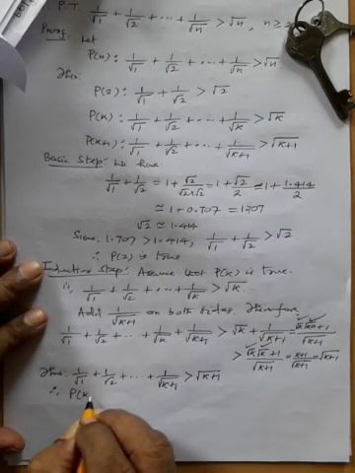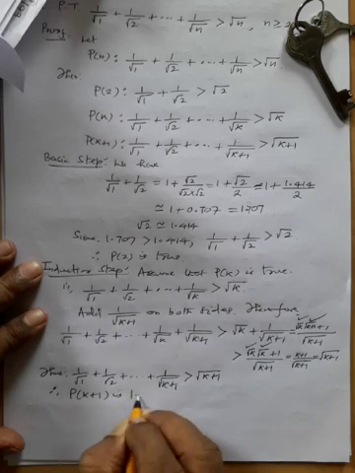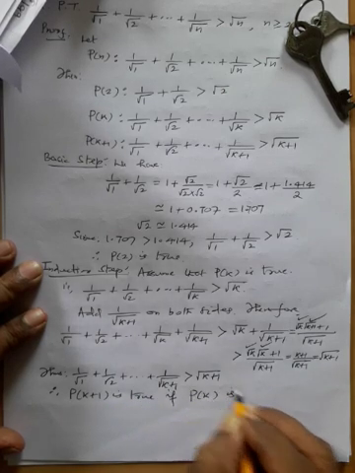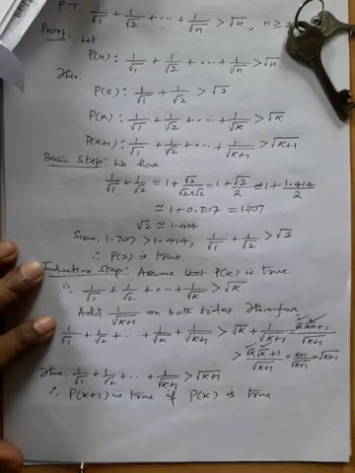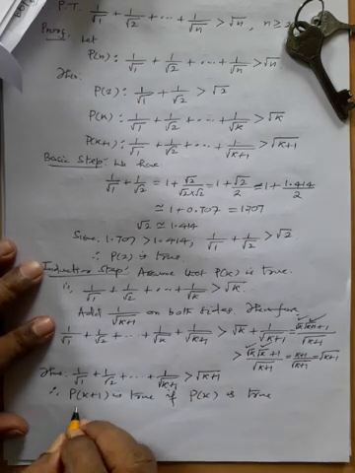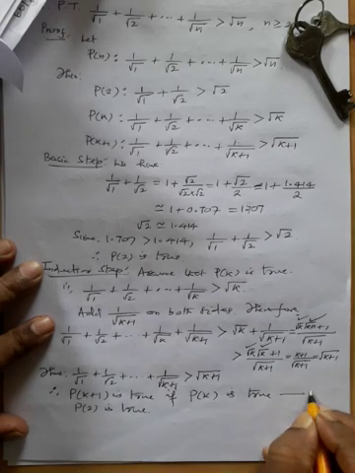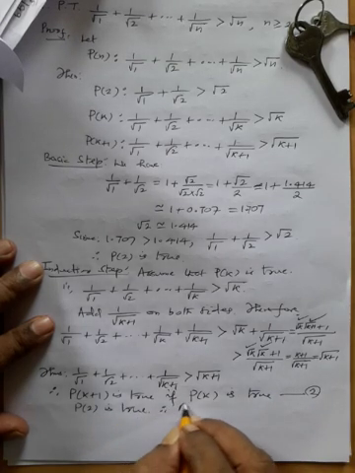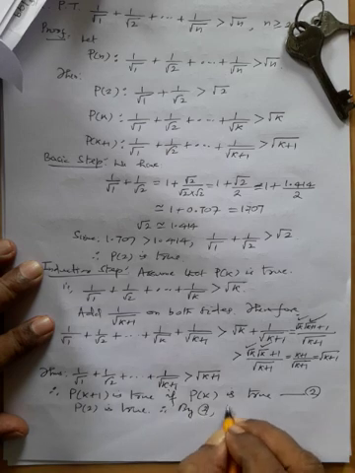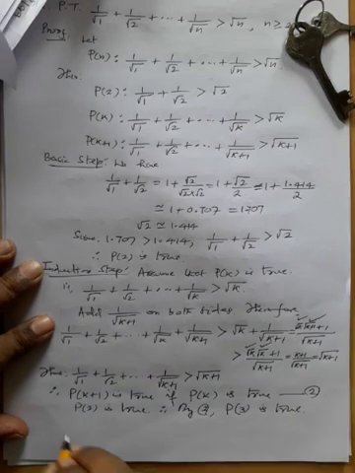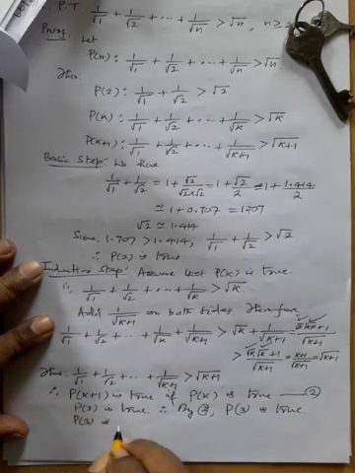Therefore, P(k+1) is true if P(k) is true. We have P(2) is true, and this is our second statement. Therefore, for the next integer, P(3) is true.